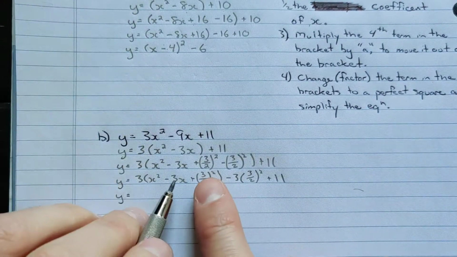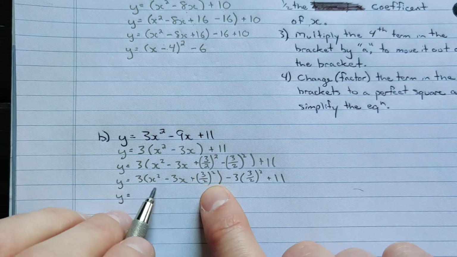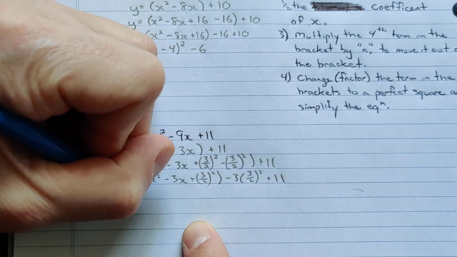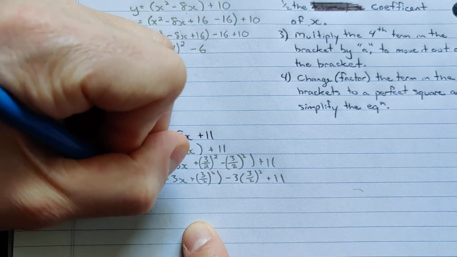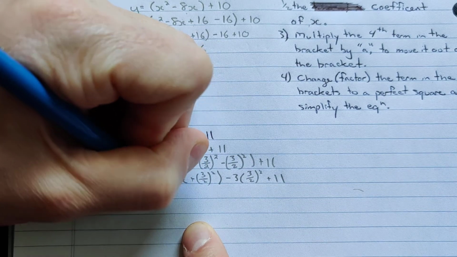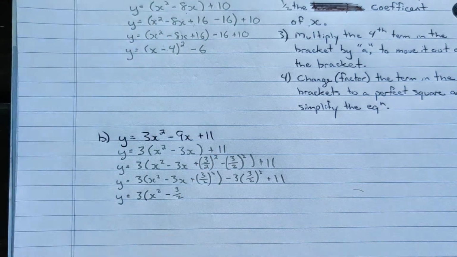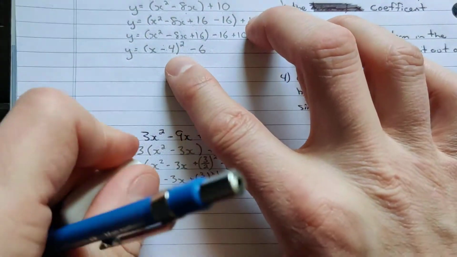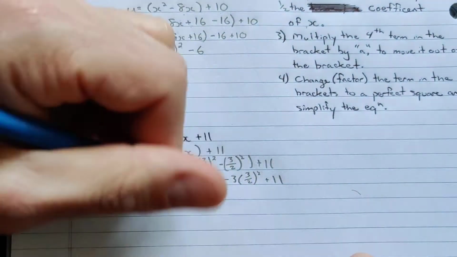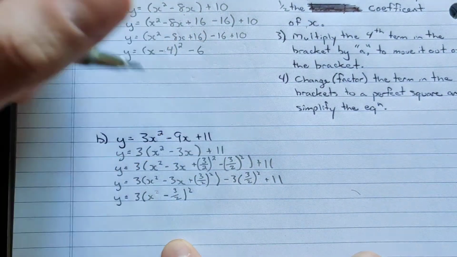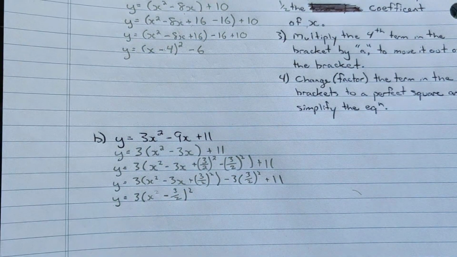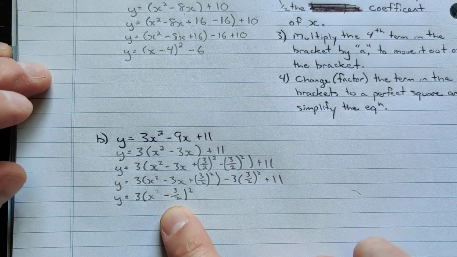Now, last step. Change or factor the perfect square trinomial. We've created this perfect square trinomial. Minus, because there's a minus sign there, 3 over 2. Add x squared. That's just an x, not an x squared. x minus 3 over 2 squared. That whole portion there, gone. We don't need to worry about it. We've already got it all cleaned up right here.